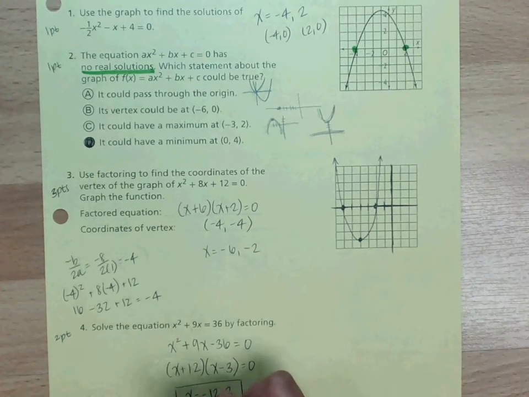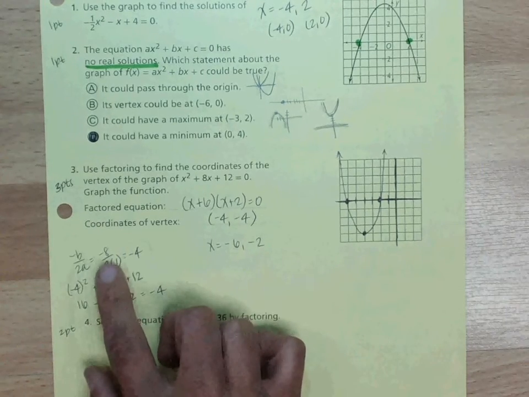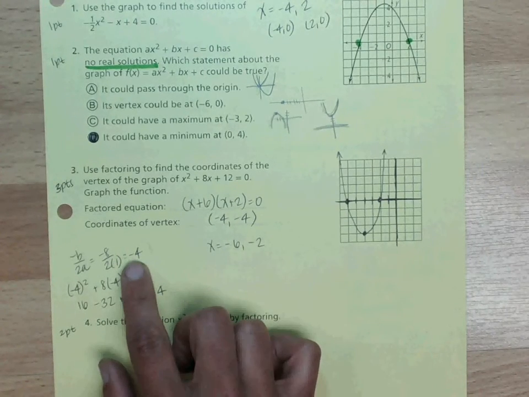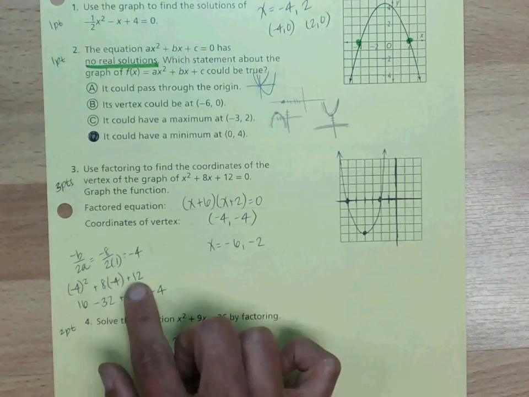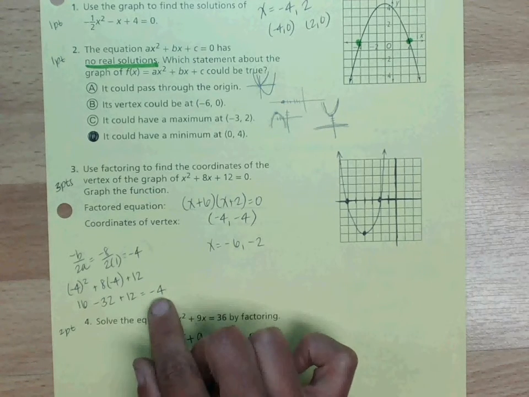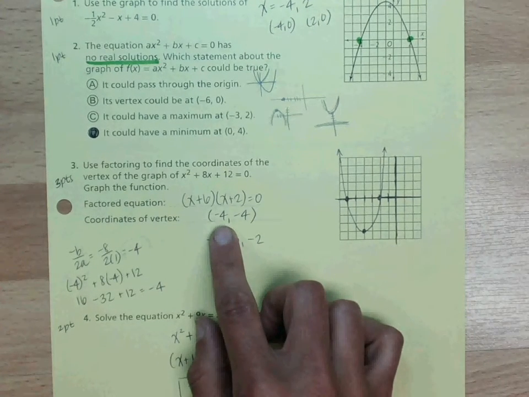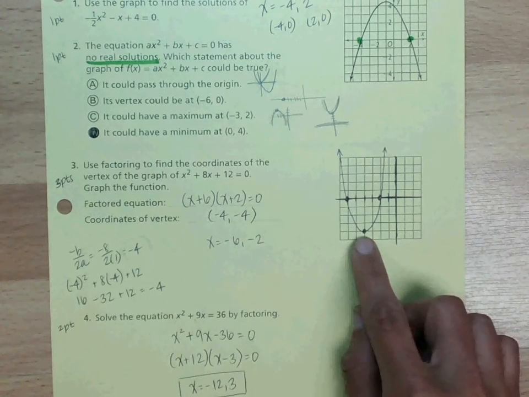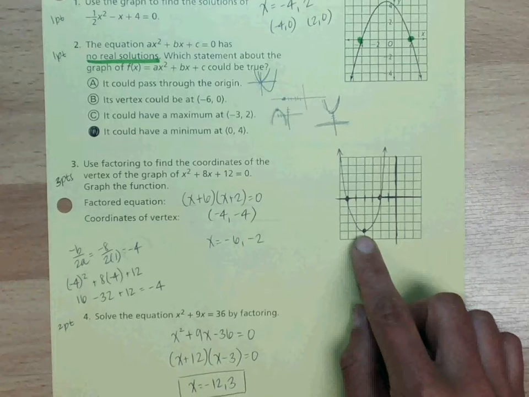Then in order to find the vertex, I have to use negative b over 2a. So negative 8 over 2 times 1 ends up being negative 4. When I plug negative 4 into the function, I get negative 4 also for my y value. So my vertex is negative 4, negative 4. Place that point there, and then I can connect all of those 3 points to create my parabola.